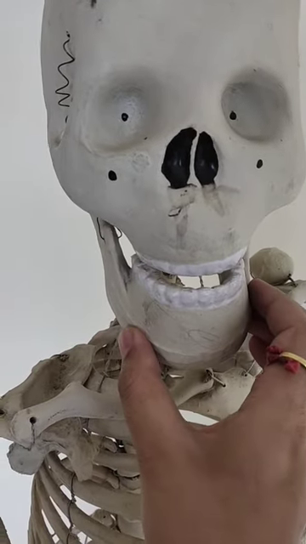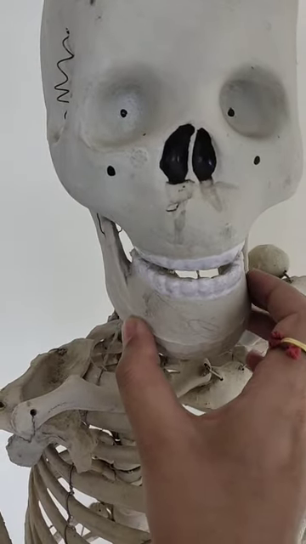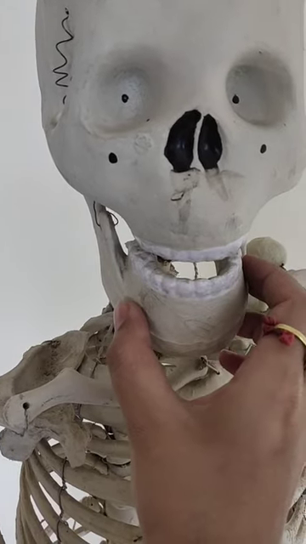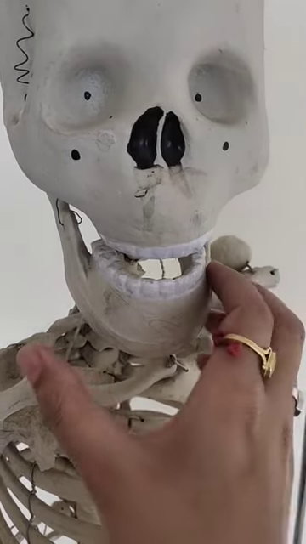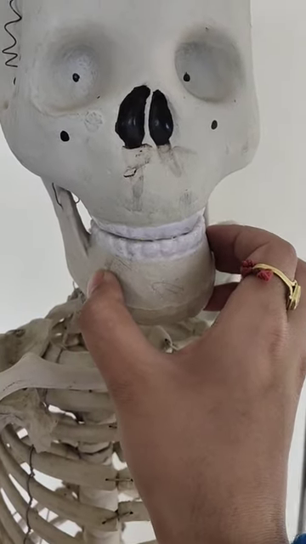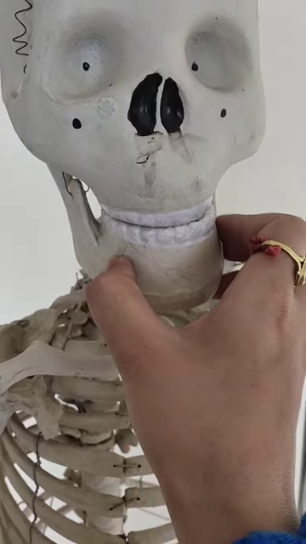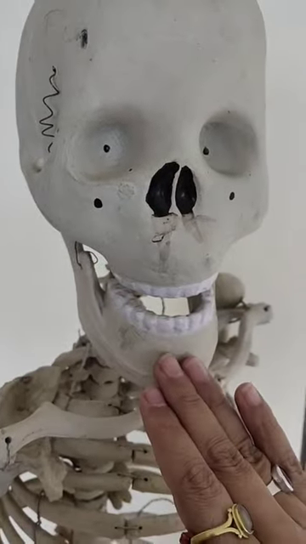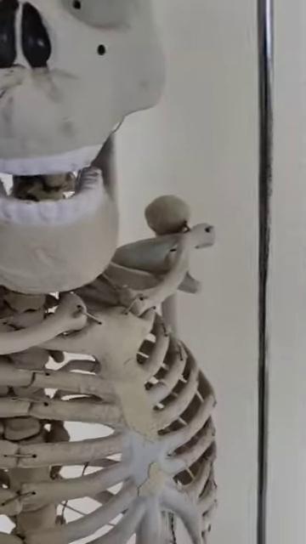The important thing is that only the lower jawbone is movable. With the help of this movable lower jawbone, we can eat, we can talk. Okay, so this is called the skull. Is it scary? No, I think so.